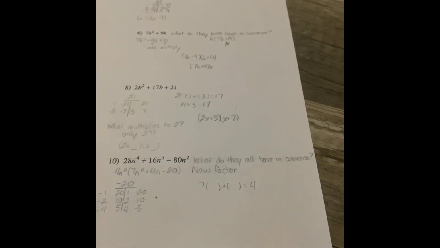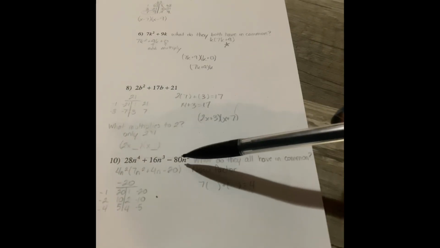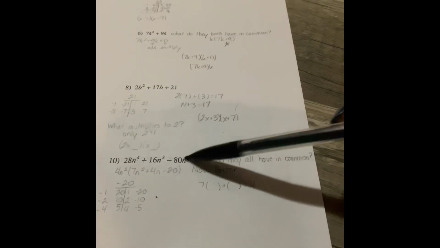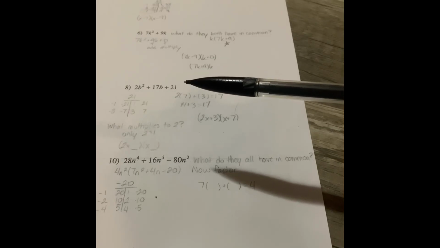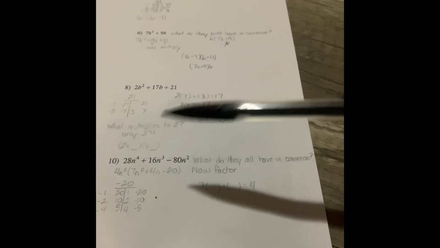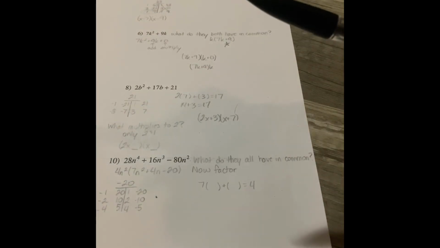When you have all of these numbers, what they all have in common is at least an n squared, because this has 2 n's, this has 3, this has 4. So I can pull this n squared out here. They're also all even numbers, so I could pull a 2 out. If I did the 2 first, they would still be even numbers, so I can pull out another 2. And because I've pulled out 2 2's, I have pulled out 4 total.